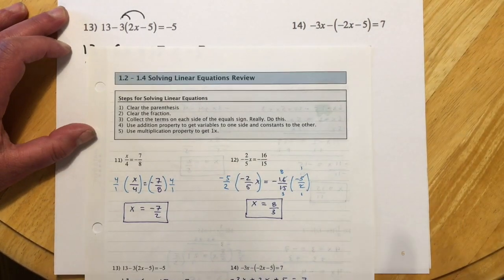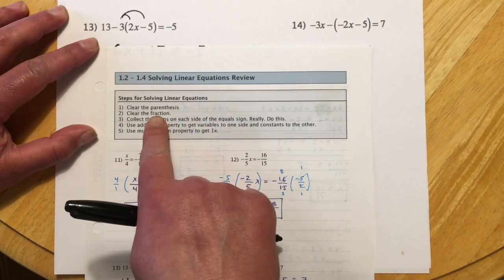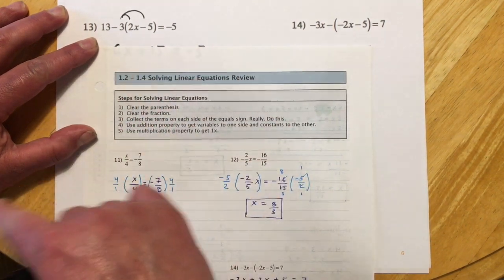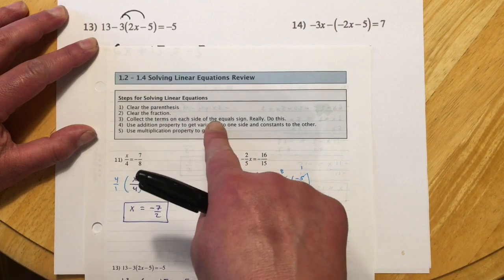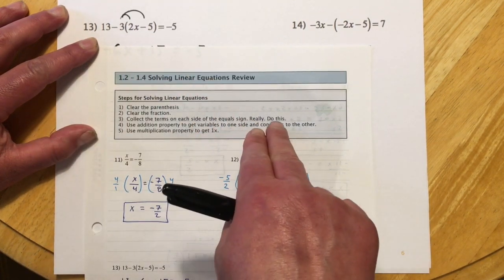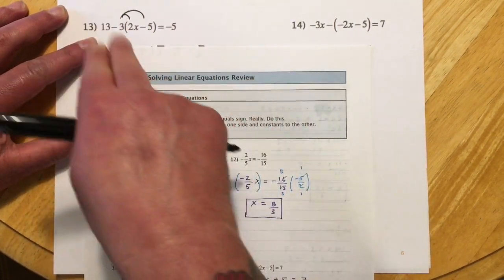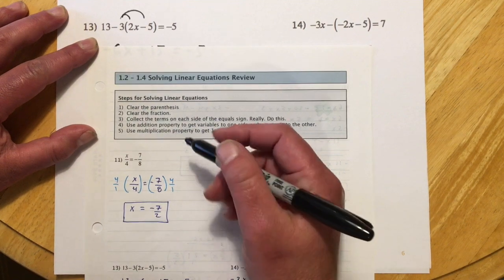over here and I'll just show you where they are in the notes. So we're going to clear the parentheses first and then clear fractions. Sometimes I reverse that depending on what I have, and I'll show you that in a minute. So we want to, step 3 is collect terms on each side of the equal sign. And I have to really do this because almost all the mistakes are made when people try to move stuff left and right. And so if you kind of consolidate as much as you can first, you'll make fewer errors.